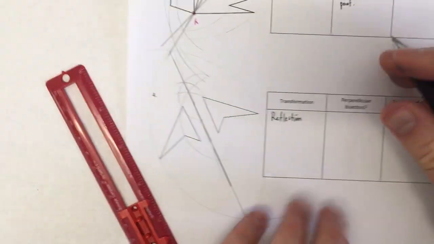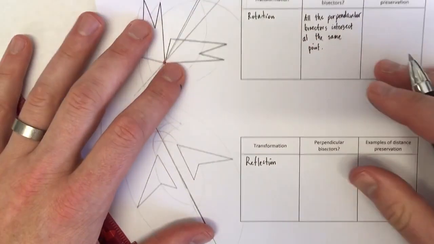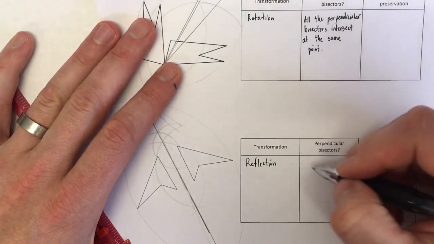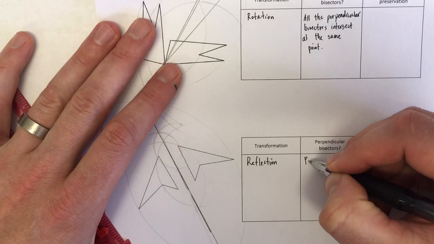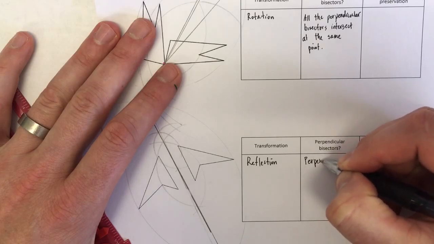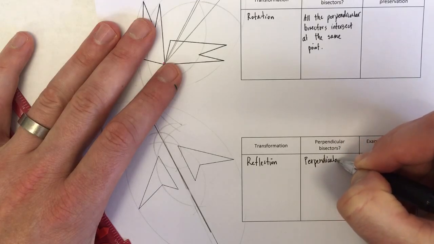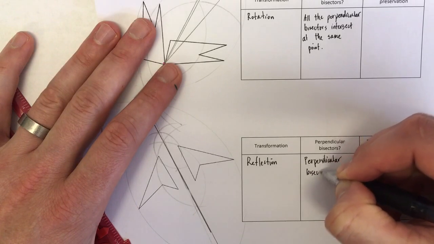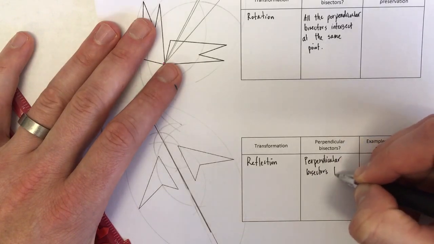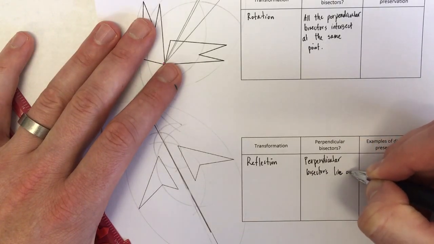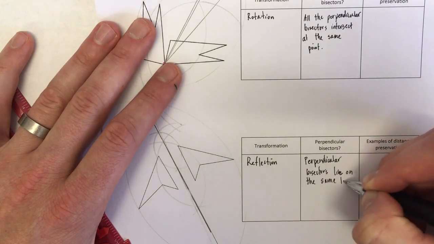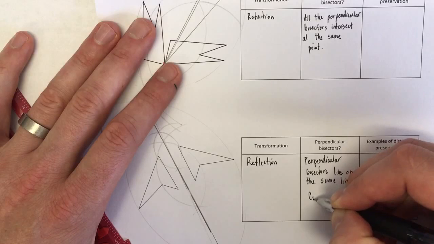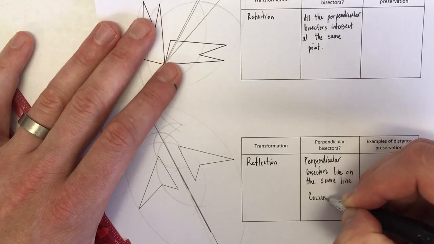So what's the takeaway here? Is that the perpendicular bisectors are collinear. Perpendicular bisectors lie on the same line, or collinear.